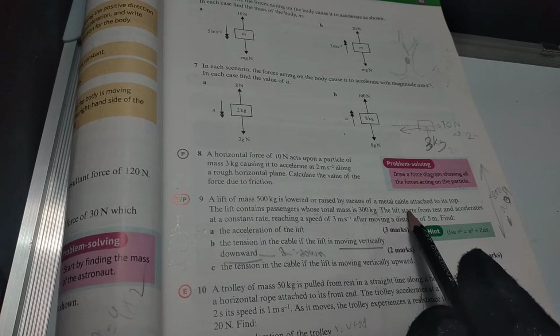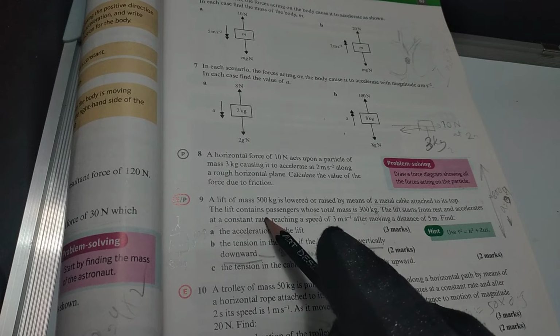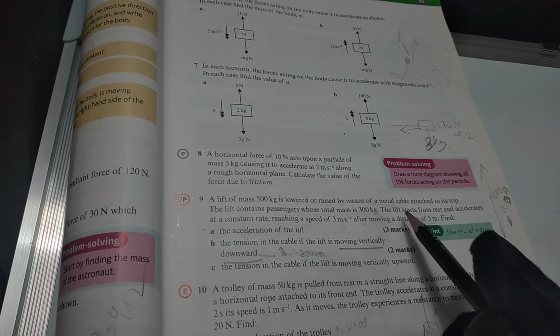Then we have a metal cable, so there must be a tension force. It starts from rest, so u equals 0, and accelerates at a constant rate, reaching a speed of 3 meters per second, which is v equals 3. And we have the displacement as well, which is 5 meters. Find the acceleration of the lift. Part A asks for the acceleration of the lift, so let's begin.